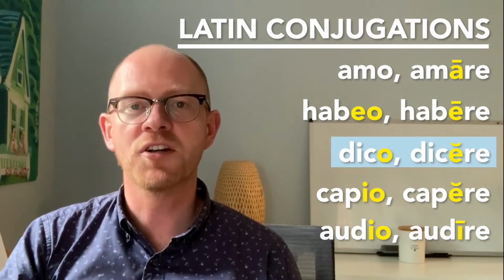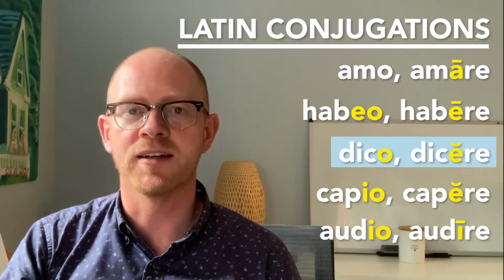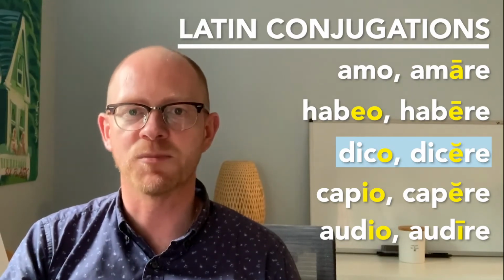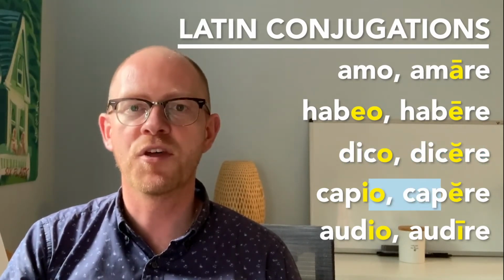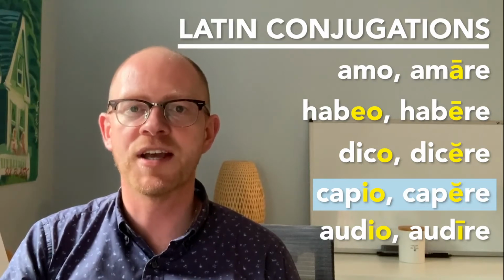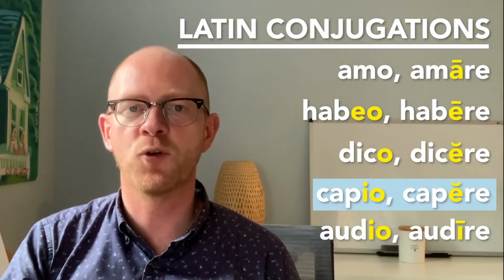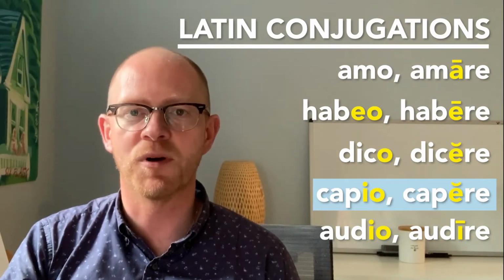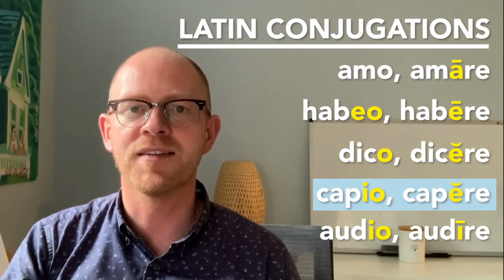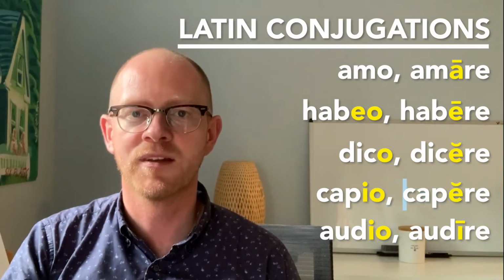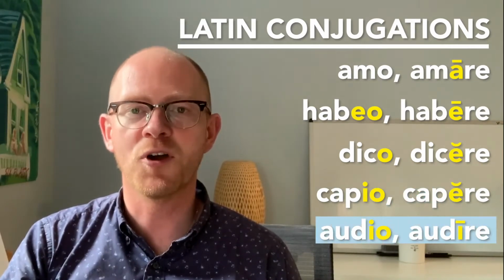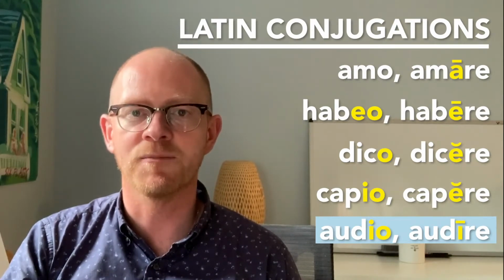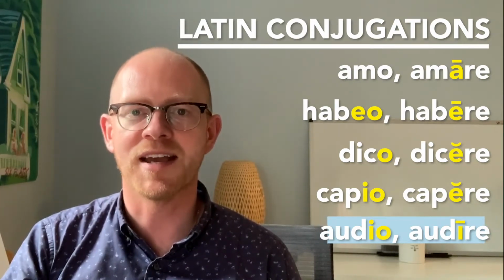You will recognize the third conjugation by the O ending of the first principal part and the short E in the second principal part. The third IO conjugation, which shares forms with both the third and the fourth conjugation, has an IO ending for the first principal part and a short E in the second principal part. You will recognize the fourth conjugation by the IO ending of the first principal part and the long I in the second principal part.